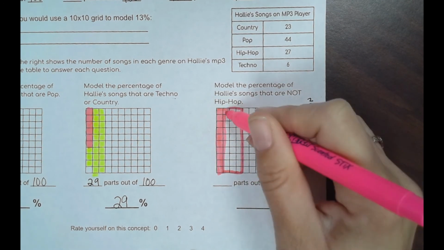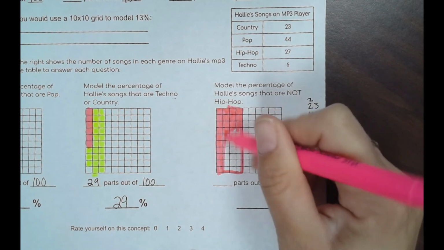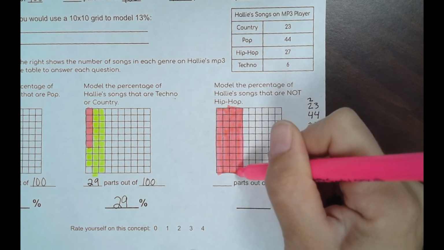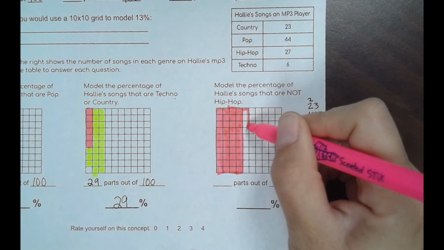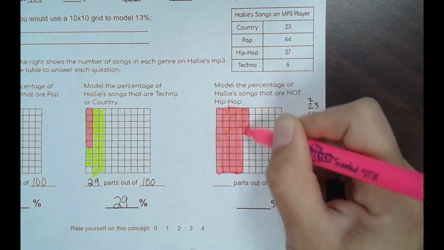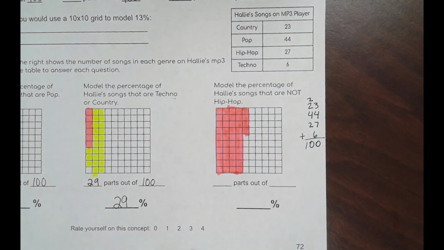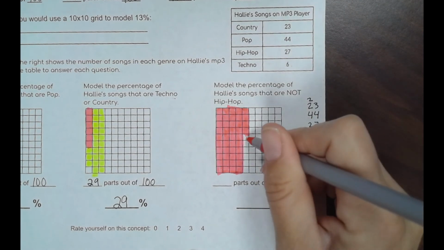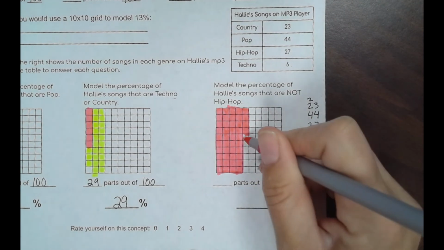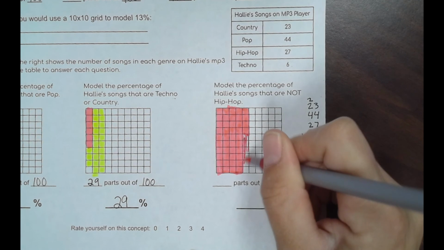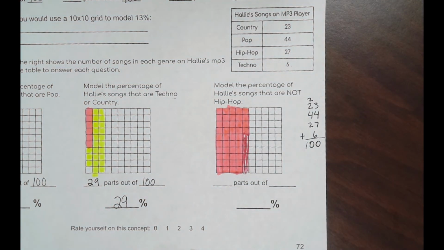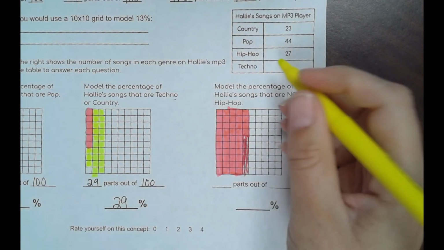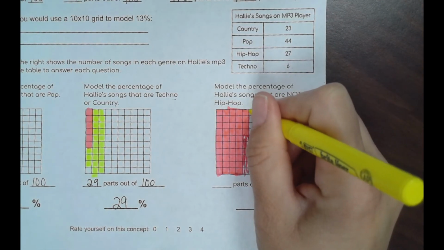So 44. I'm going to use my red pen for techno. Techno was 6. 1, 2, 3, 4, 5, 6. And then she had 23 country that were not hip hop.